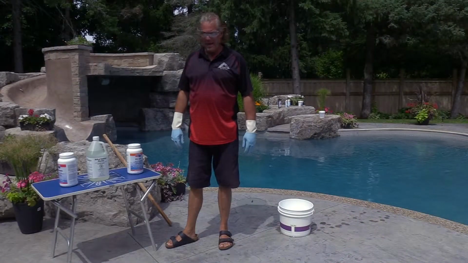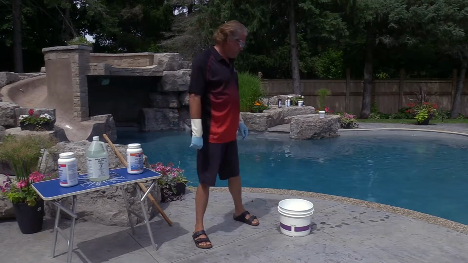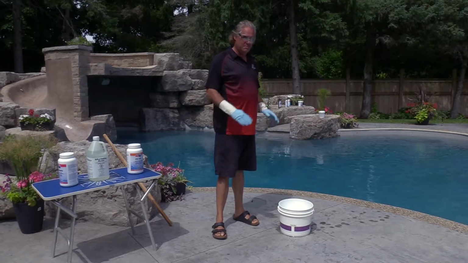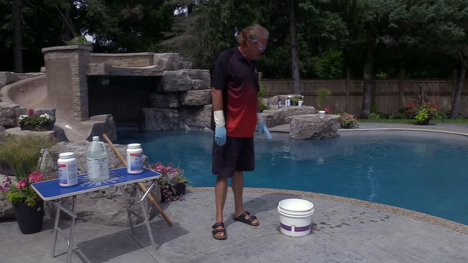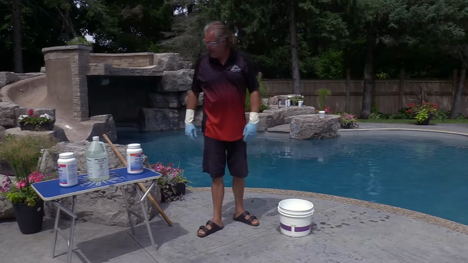Again, whenever we're adding chemicals, we want to take water. Here's a nice clean bucket. Again, making sure the bucket is clean. We add the chemical into the water and then we add it into the pool.